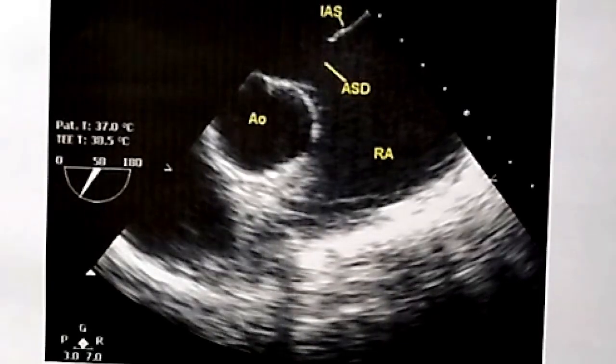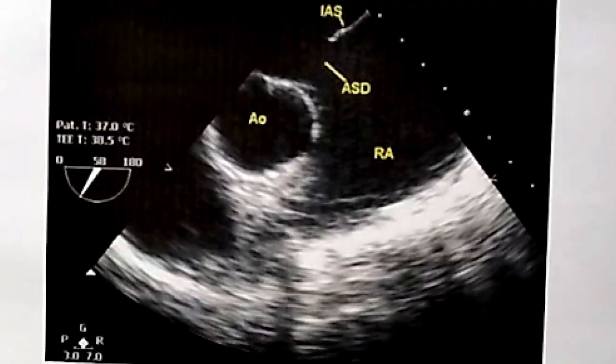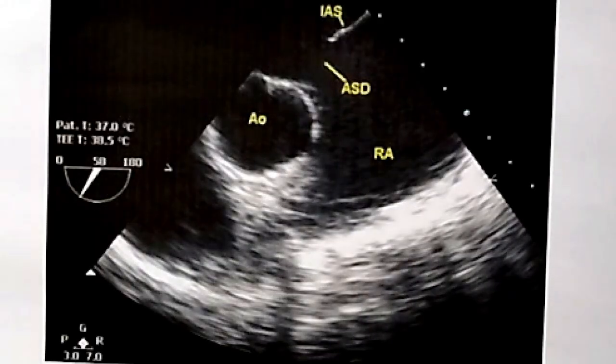Before proceeding with the device closure, an excellent image of the atrial septal defect has to be obtained using transesophageal echocardiography. In transesophageal echocardiography, as the transducer is very close to the left atrium in the esophagus, higher frequency imaging with better resolution can be used.